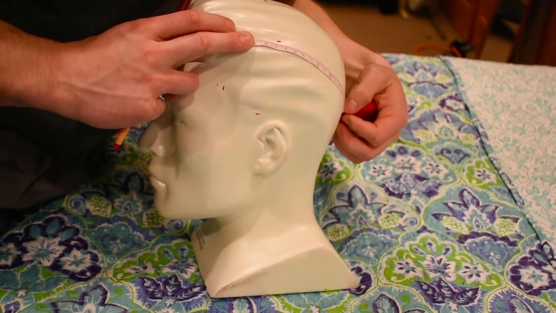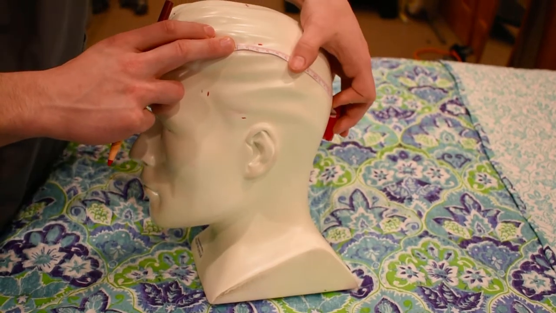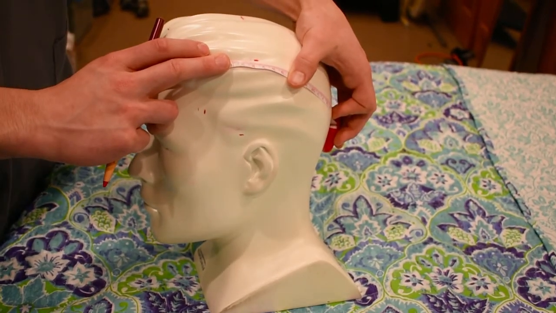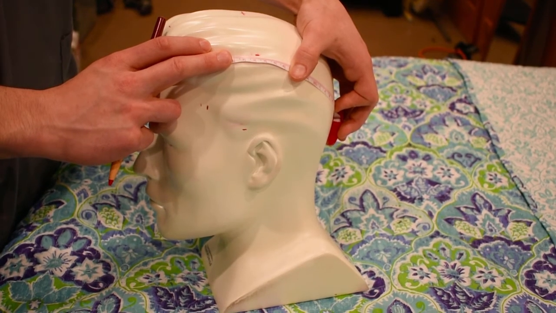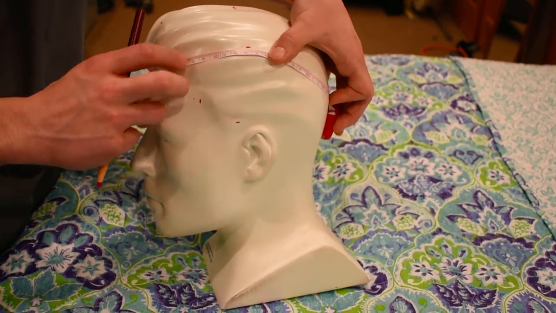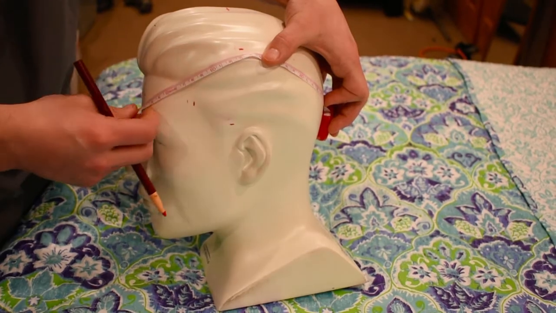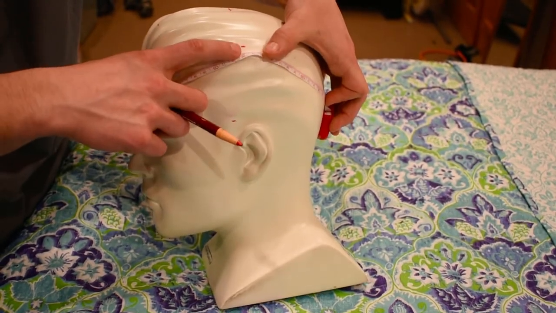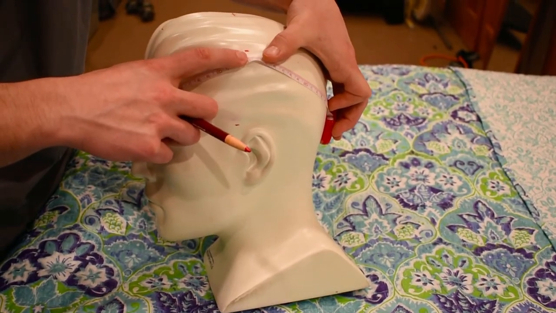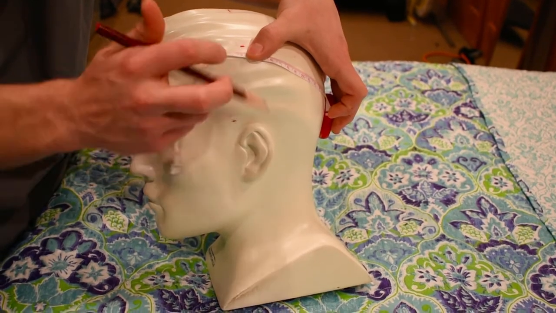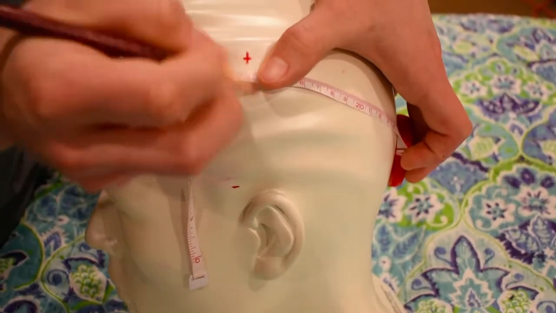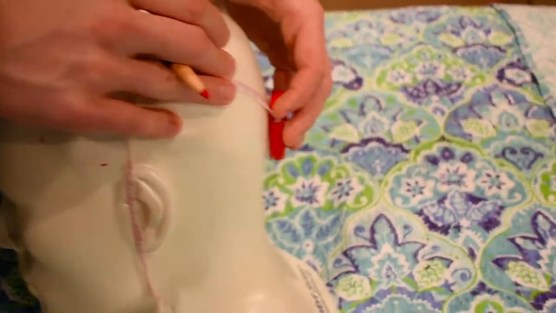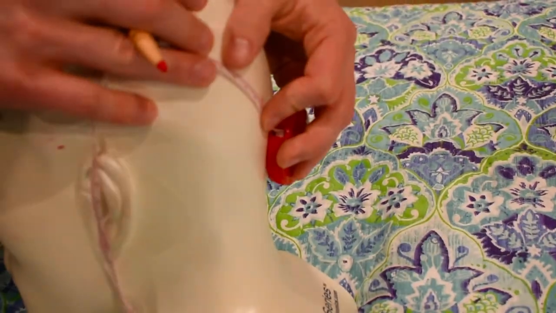We get 26 centimeters, not inches, I apologize. So what we're going to do is measure halfway between, which would be 13. Right here at 13, we're going to make our mark, and that's going to complete our marking for C3. And then at 26, we're going to make a mark.